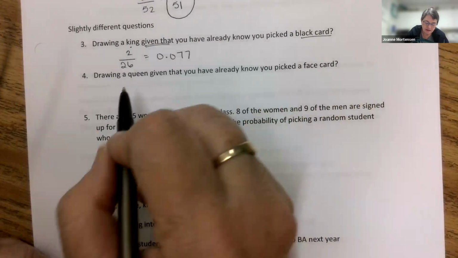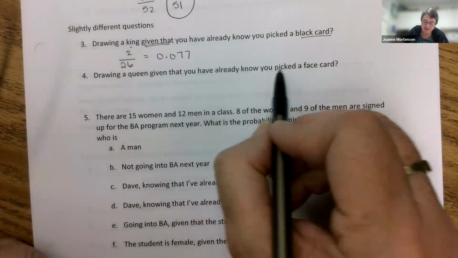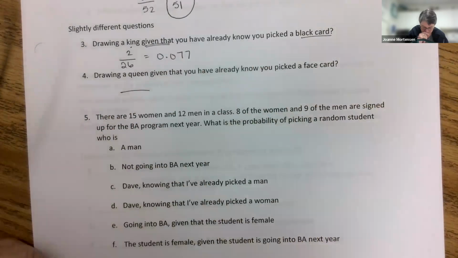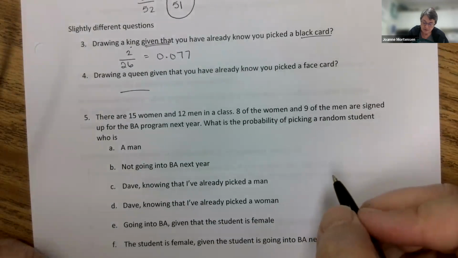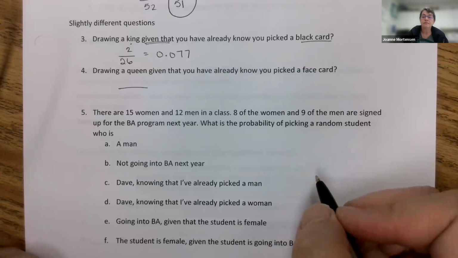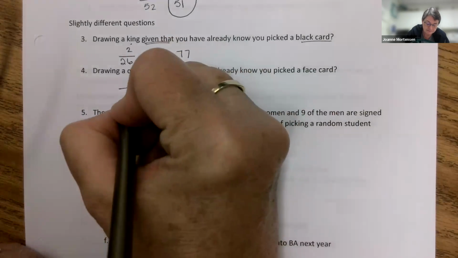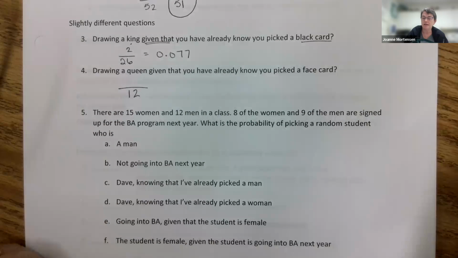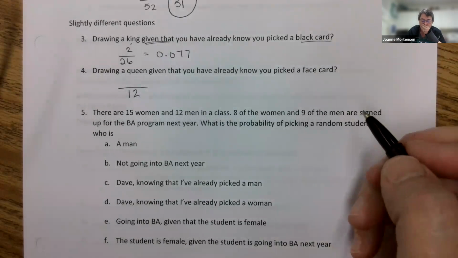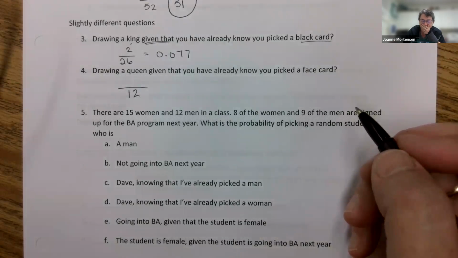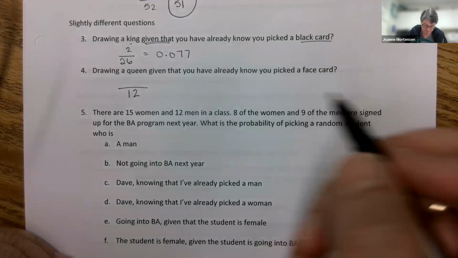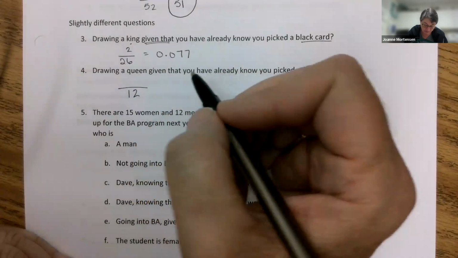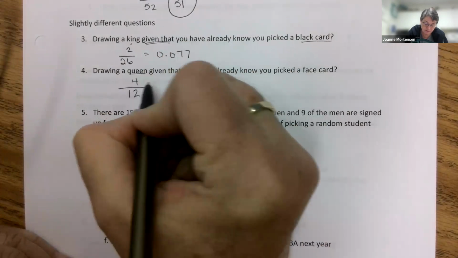All right. Drawing a queen, given that you already know you picked a face card. So there are how many face cards? Should be 12. All right, Jack, King, Queen times 4 suits. And queens, there's 4.